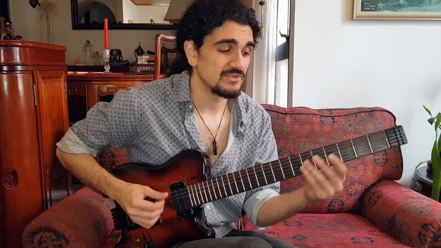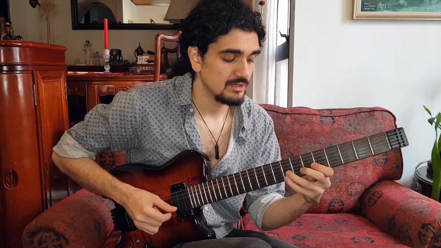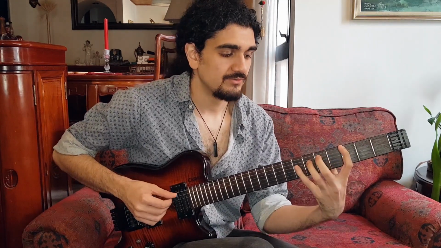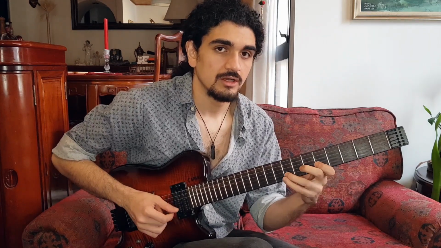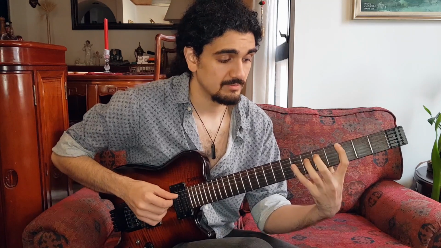You can expand this out. You don't just have to stick to, like, really small intervals. You can branch this out to maybe, I don't know, fourths, fifths, sixths, even sevenths. So for example, like that, I've got a fifth, I've got a minor third interval there, a fifth, and then a fourth at the end. That's a nice open sound.